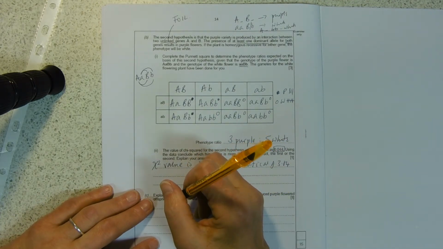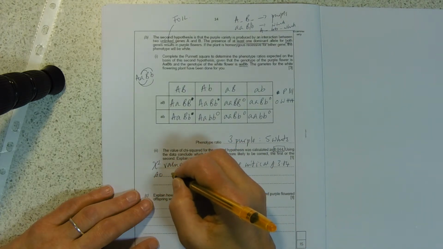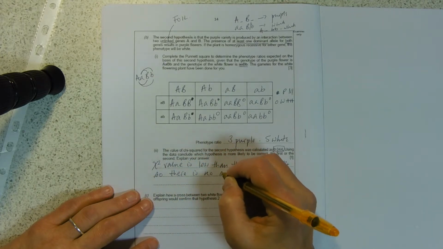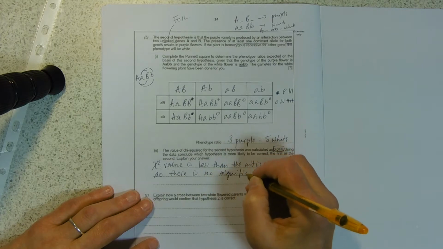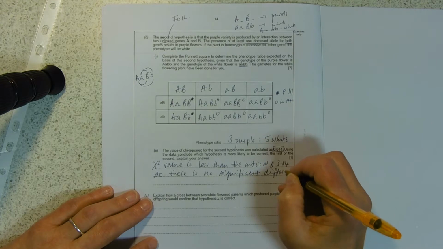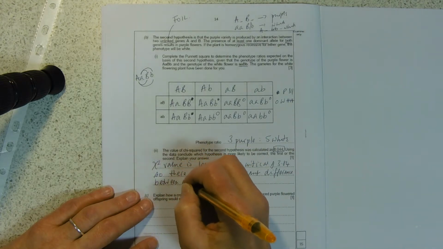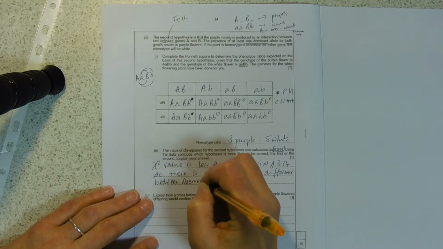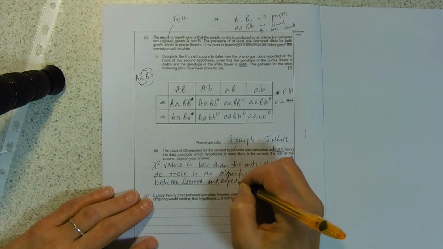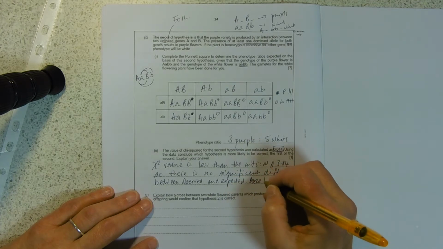So there is no significant difference between observed and expected, so we accept hypothesis 2.